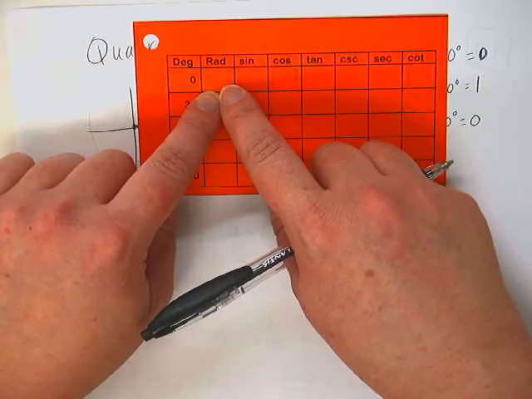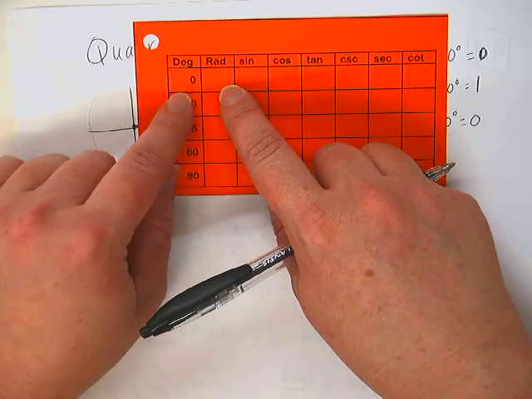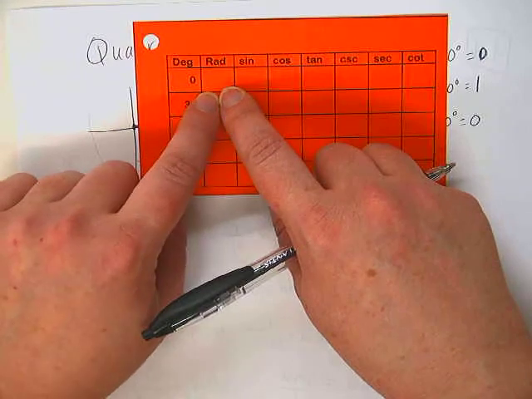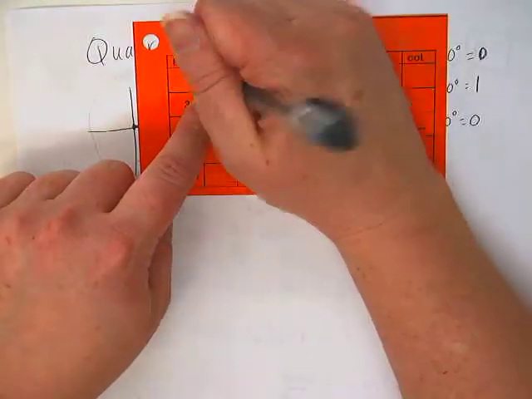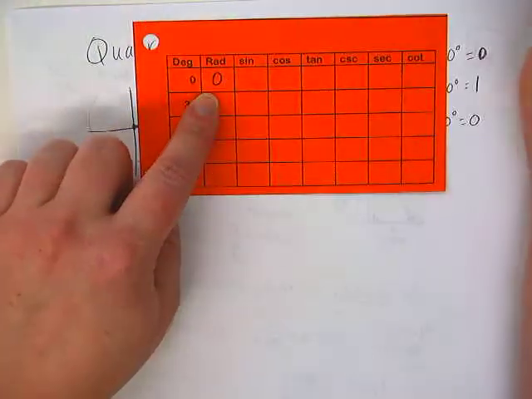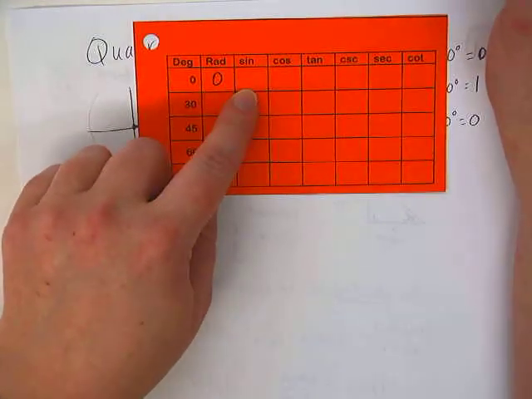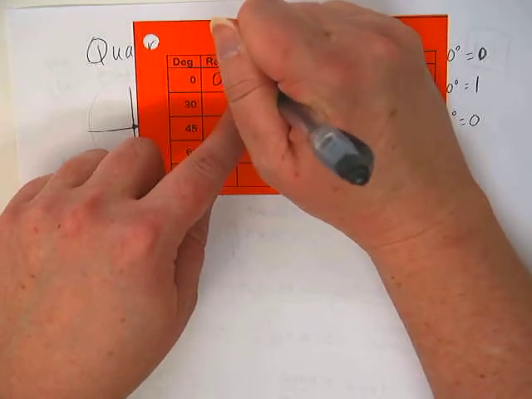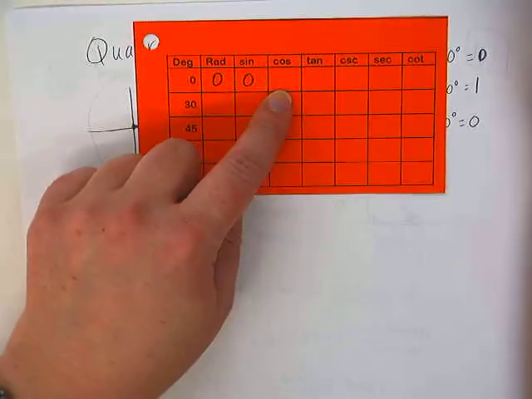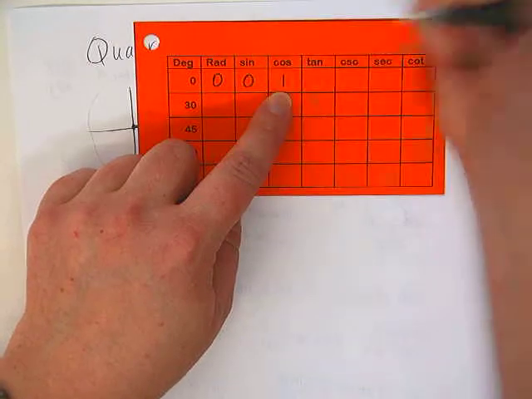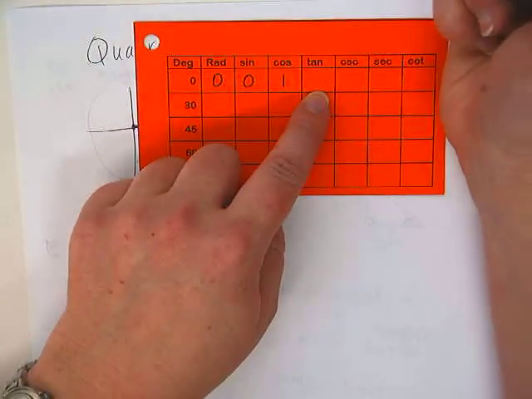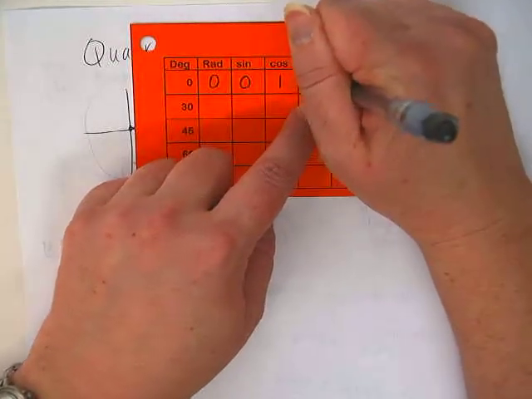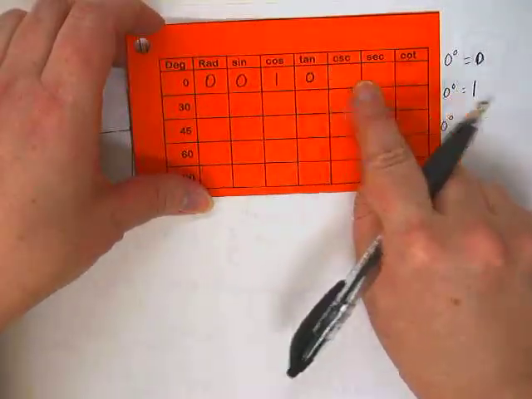This means 0 degrees. This column is for you to write the angle that corresponds with 0, but in radians. So if it's 0 degrees, how many radians is that? 0 radians, correct? Okay. What's the sine of 0? We just figured that out. 0. What's the cosine of 0? 1. Good. What's the tangent of 0? 0.